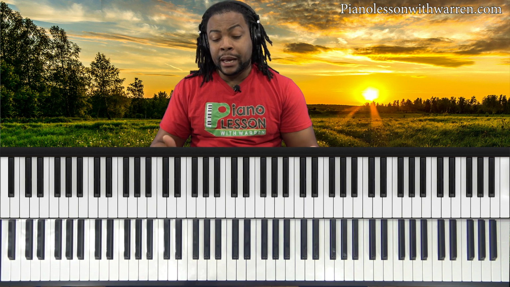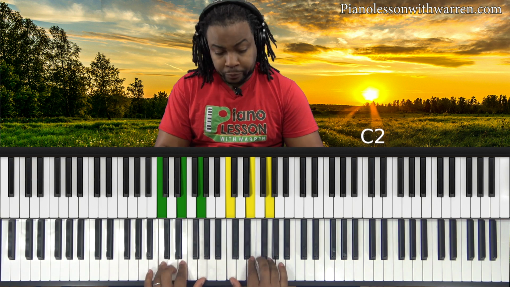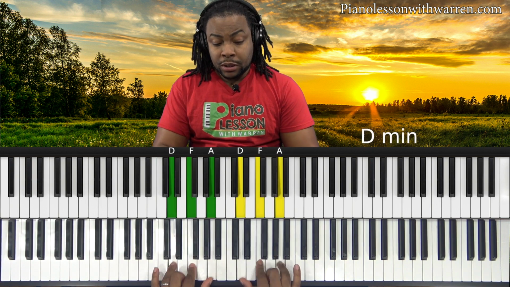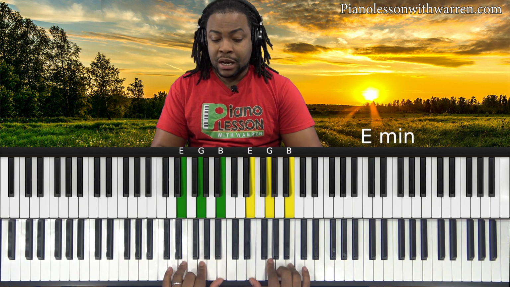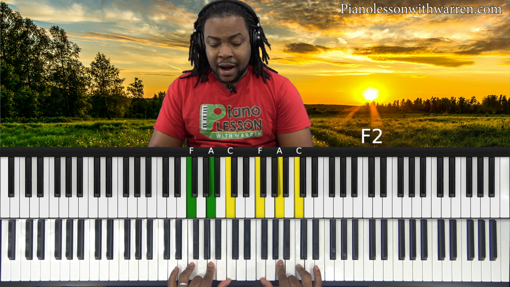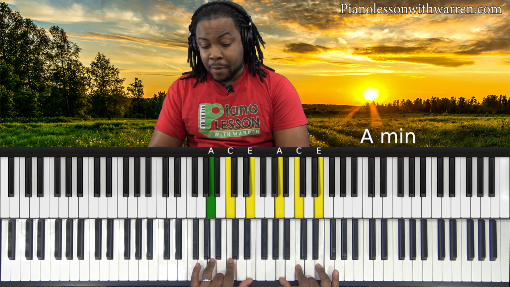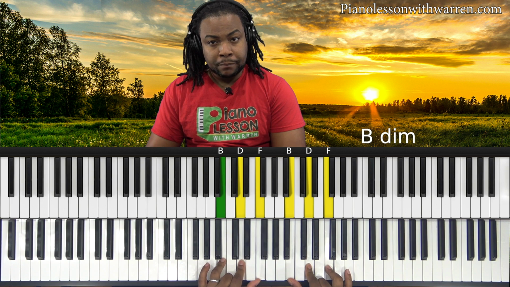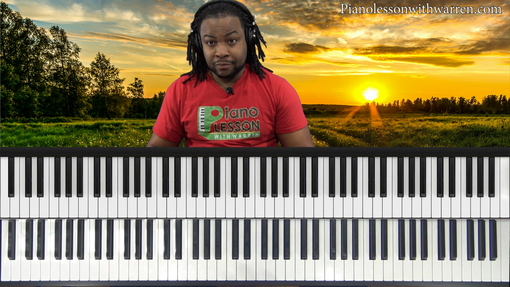And so whenever we're playing in the key of C and we say the 1, we're always referring to C major. When we say the 2, we're referring to D minor. The 3, we're referring to E minor. The 4, F major. The 5, G major. The 6, A minor. And the 7, B diminished. This order does not change.